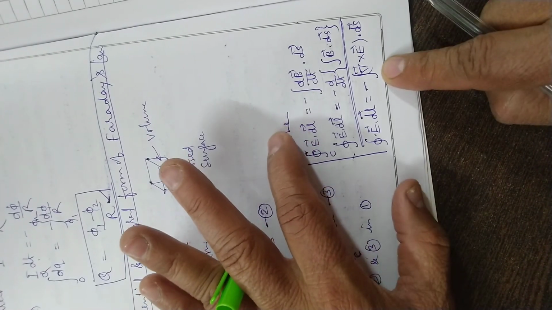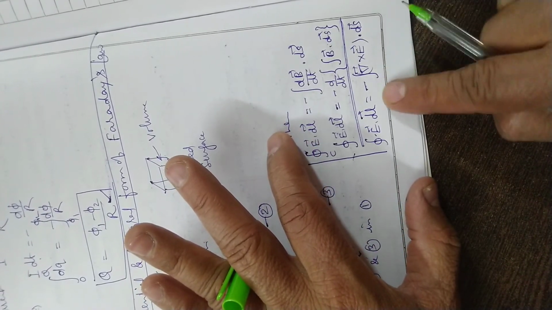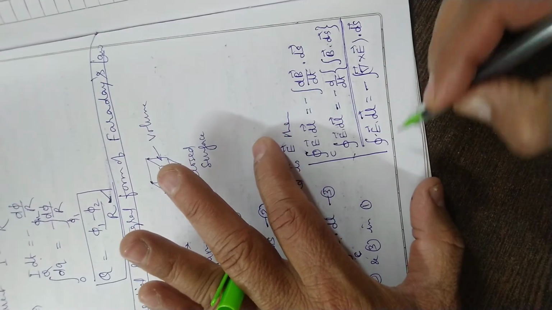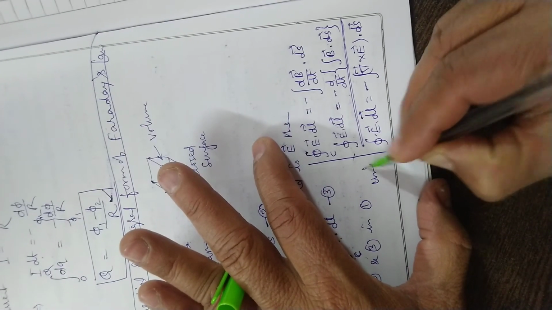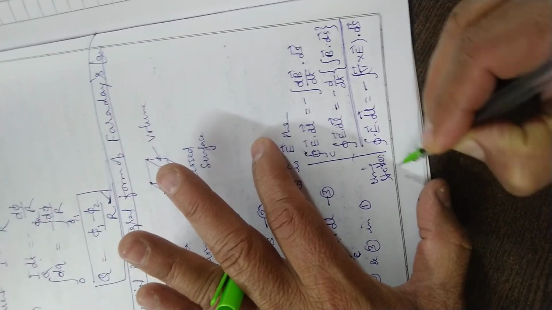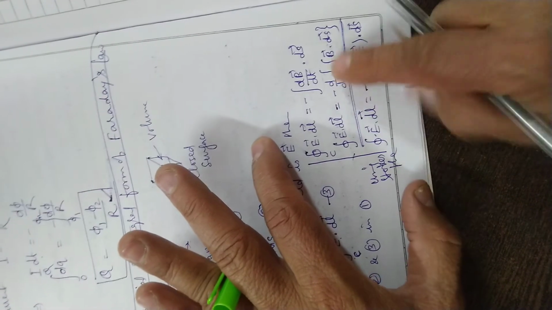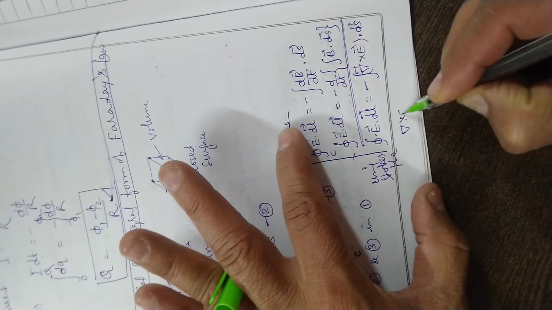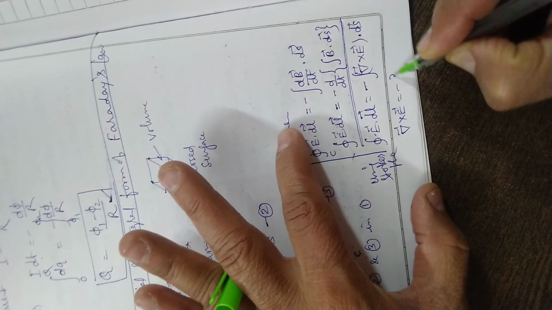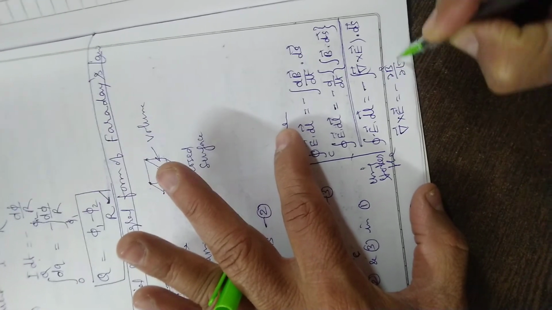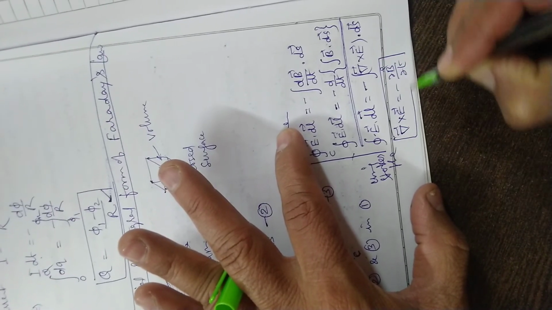I hope in the first chapter of the book you have gone through all these rules. So using Stokes theorem, I can write down curl of E is equal to minus delta B upon delta t. This is the differential form of Faraday's law.